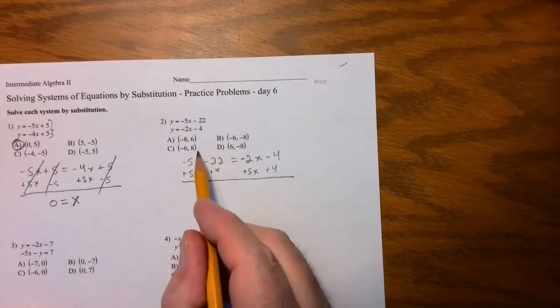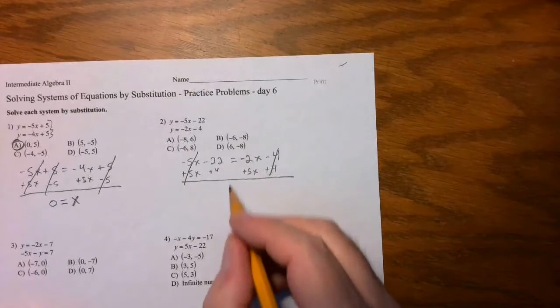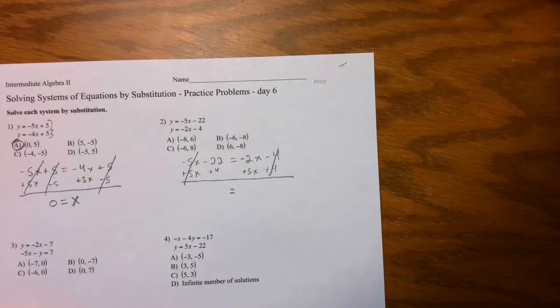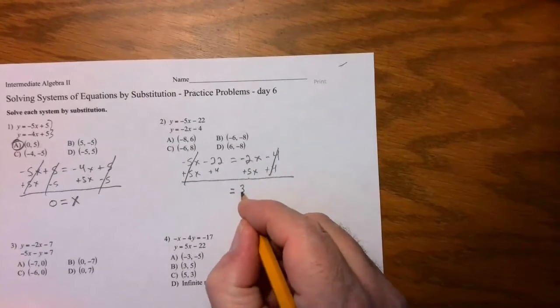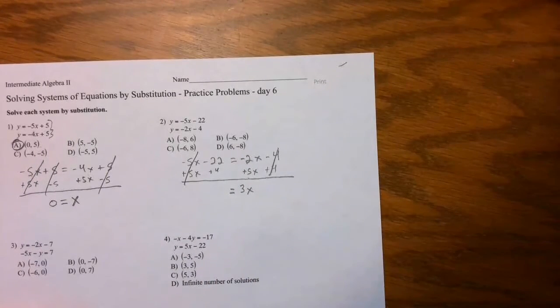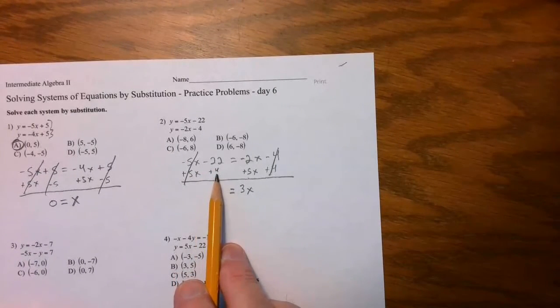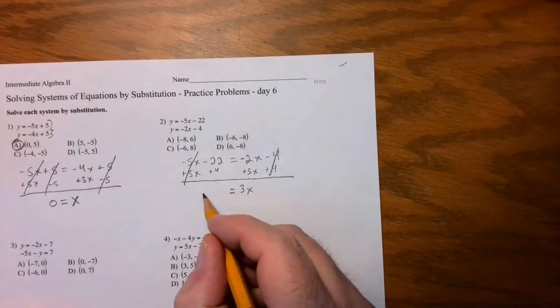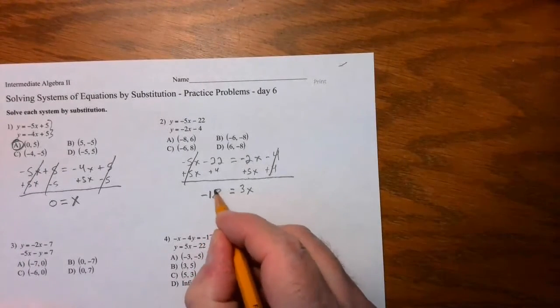So again, this becomes 0, and this becomes 0. We still have our equal sign in there. This says 5x minus 2x. That's 3x. This says negative 22 plus 4. All right, what is that? Negative 18.